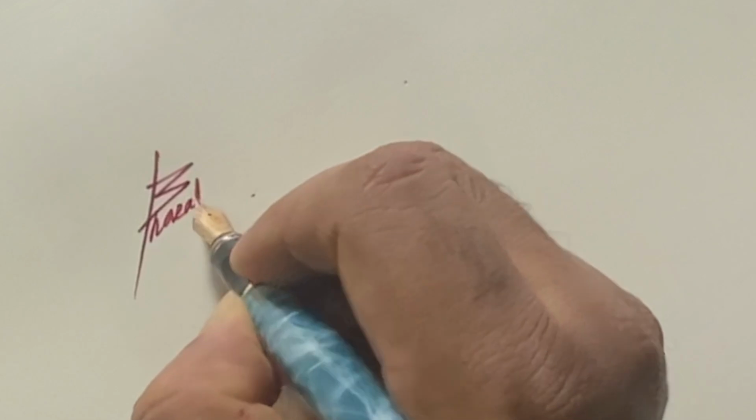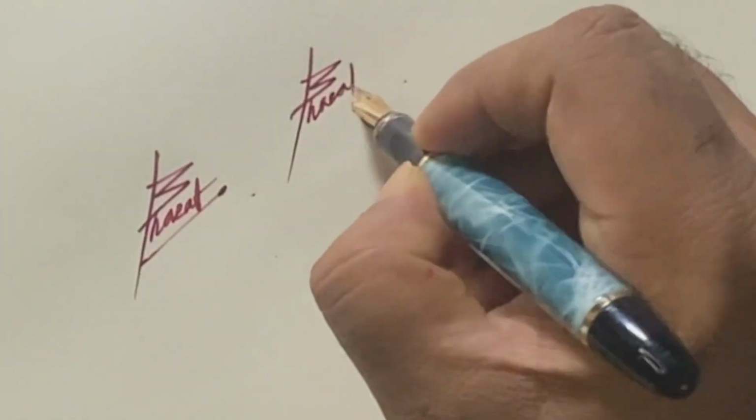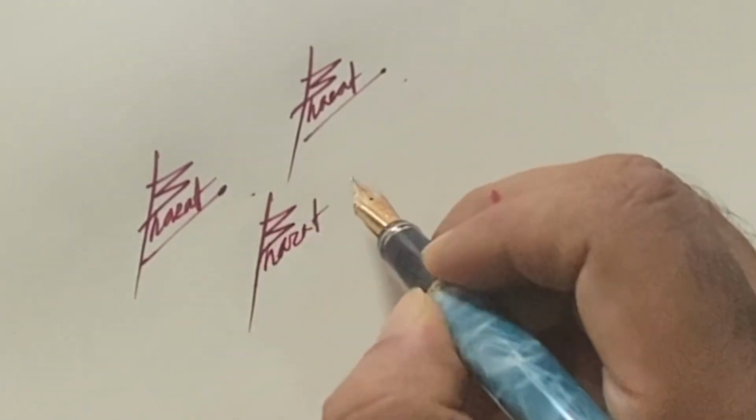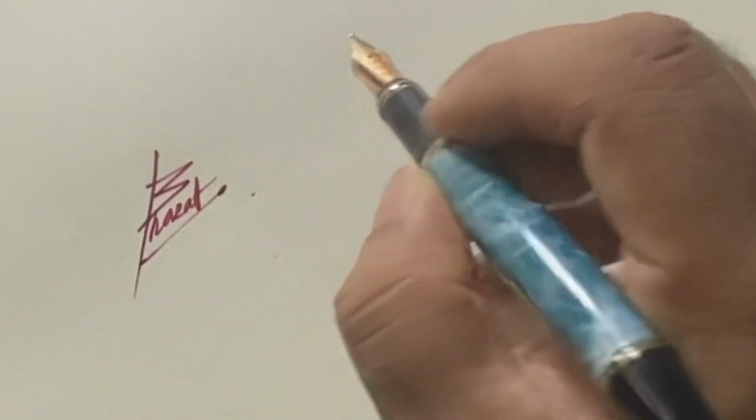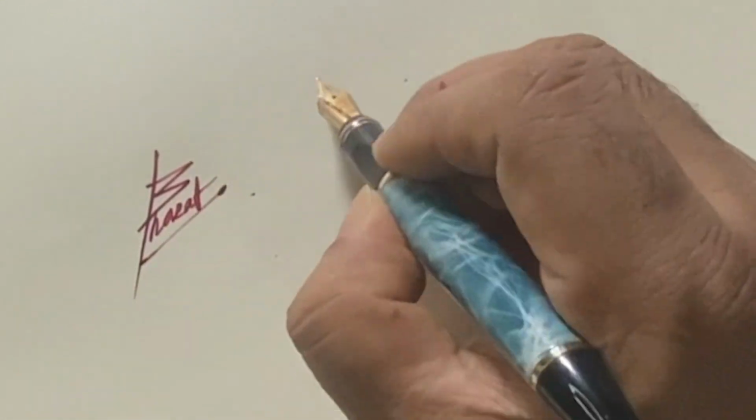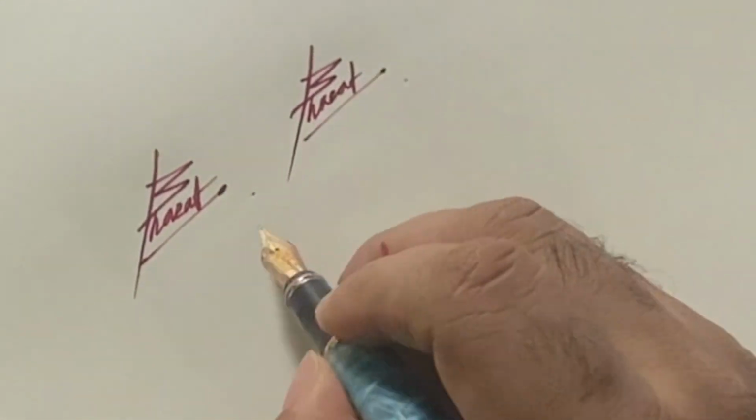Now let's design the signature of Bharat from India. Here I will use a sharp-edged letter B with a geometric style, HARAT in the lower part and an upward slanted line finished with a dot.